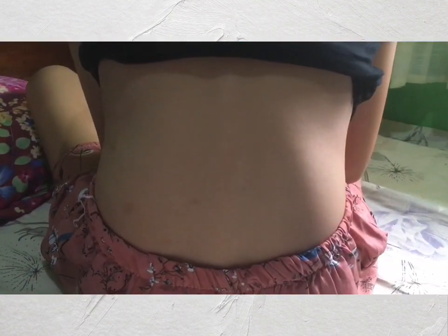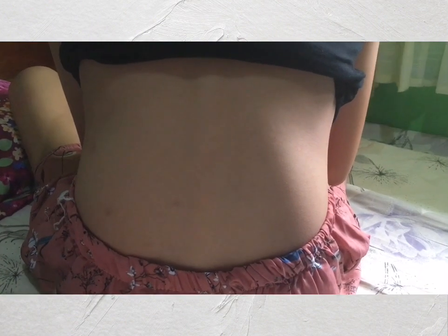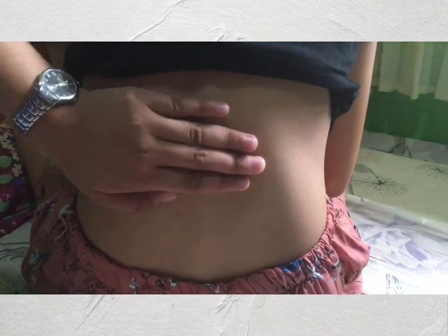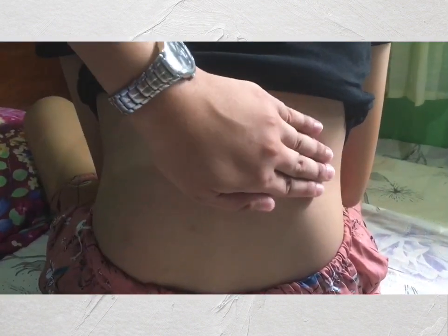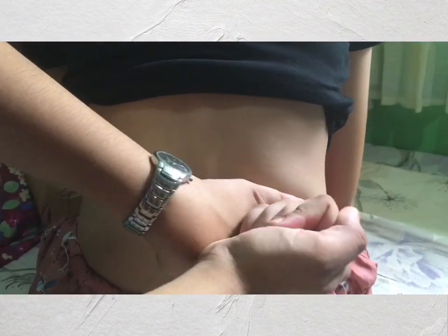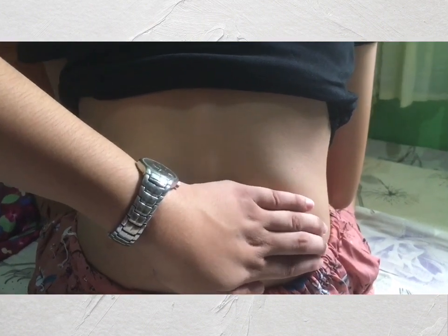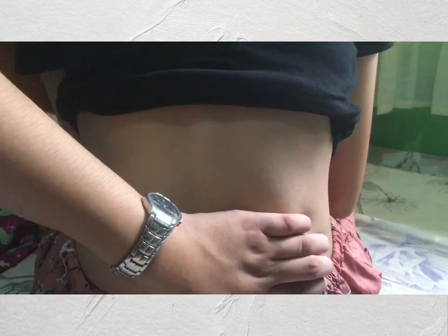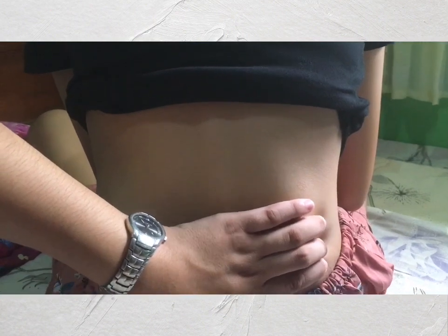Next naman na gagawin natin is perform blunt percussion on the liver and the kidneys, of course. Palpate and then percuss. Percuss and then percuss. So, wala namang masakit, ma'am? Ma'am, may masakit po ba? Dito, ma'am, meron masakit? Okay, wala po. So, no tenderness is elicited.